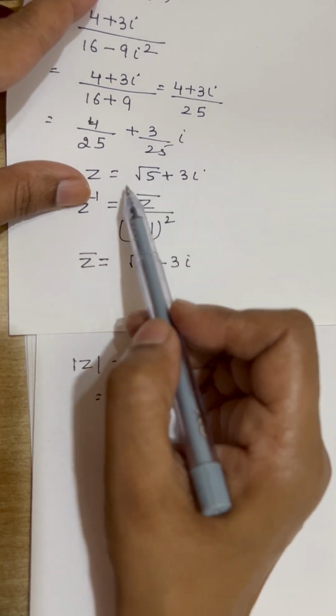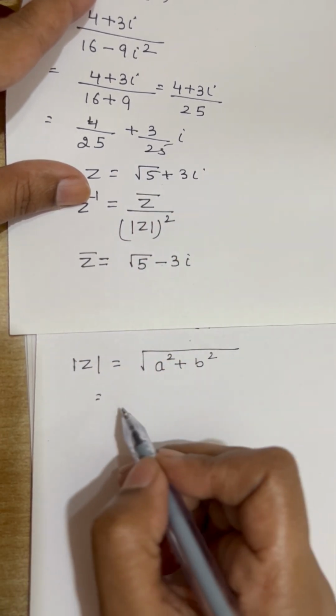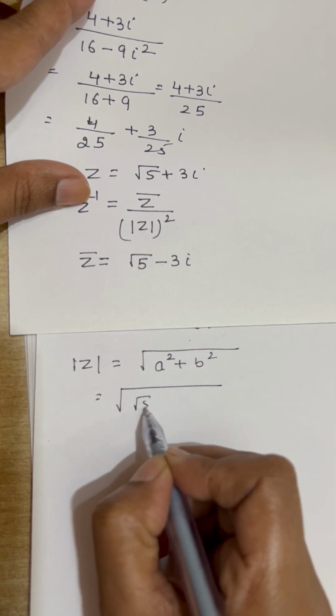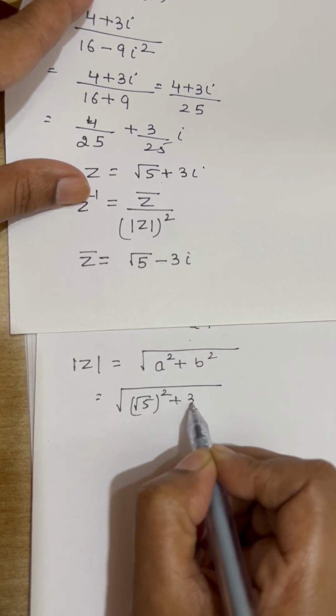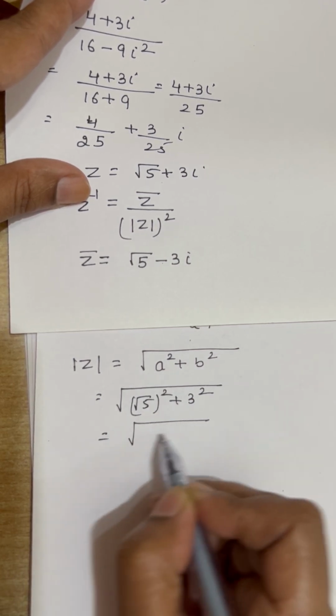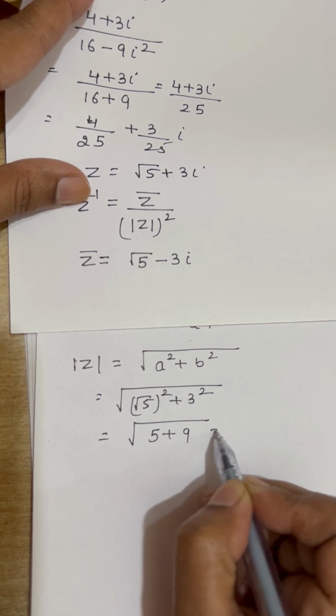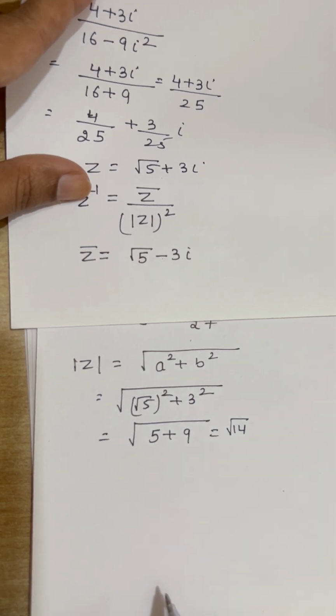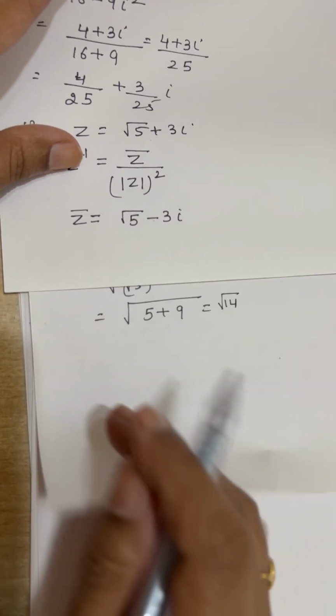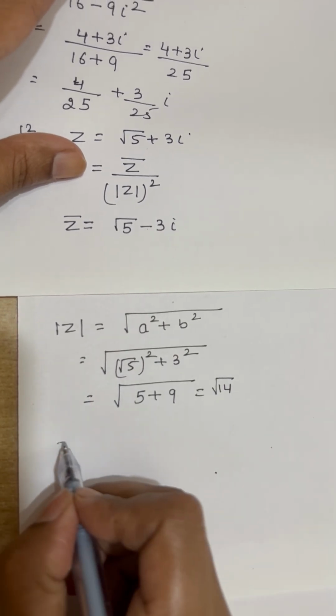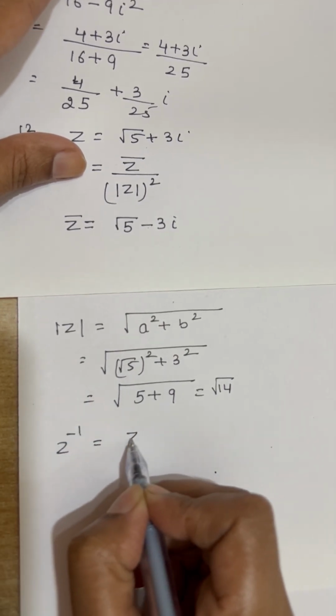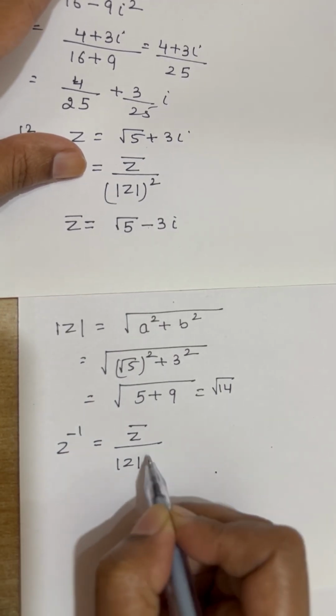So here a is root 5 and b is 3. When we substitute here, it becomes 5 plus 9, that means root 14. So substituting in the formula, multiplicative inverse is equal to conjugate upon modulus square.